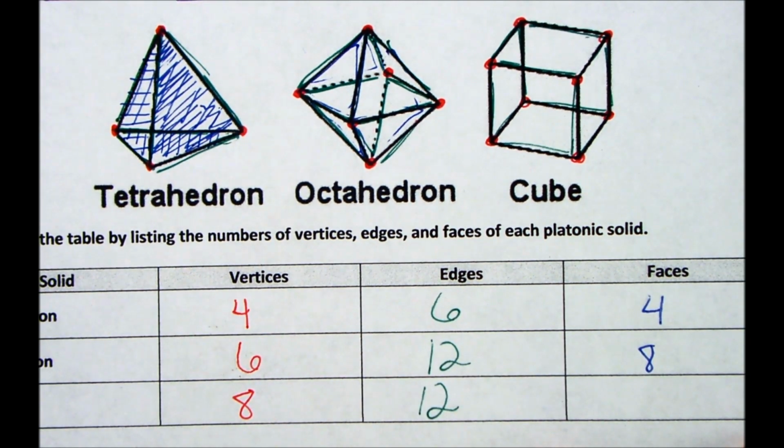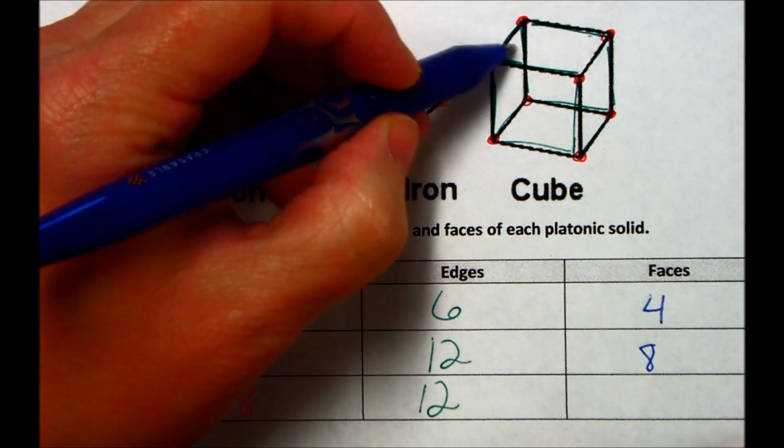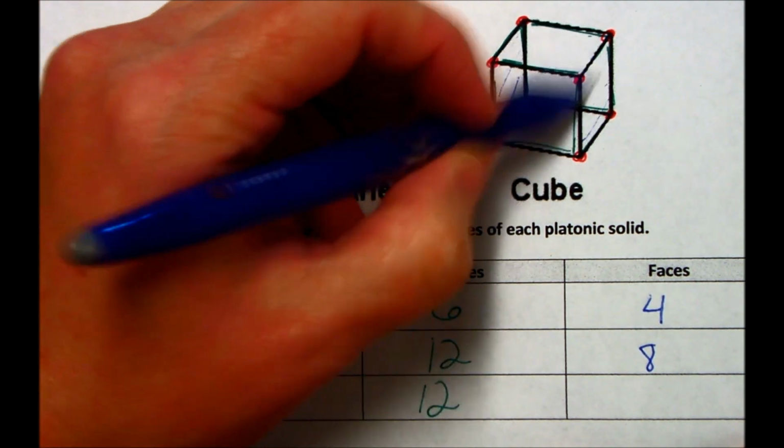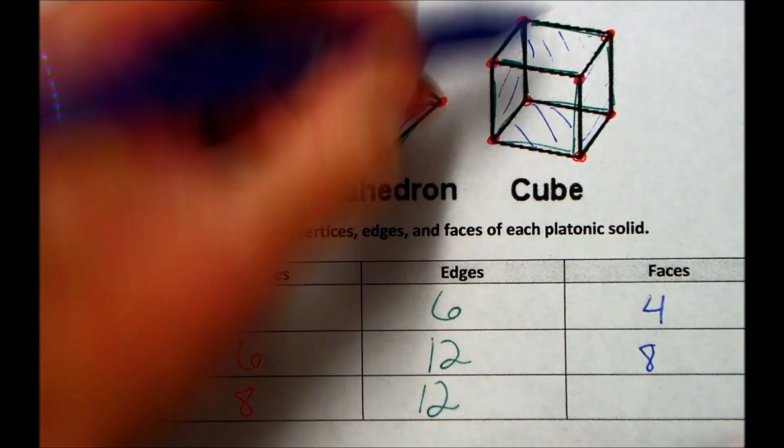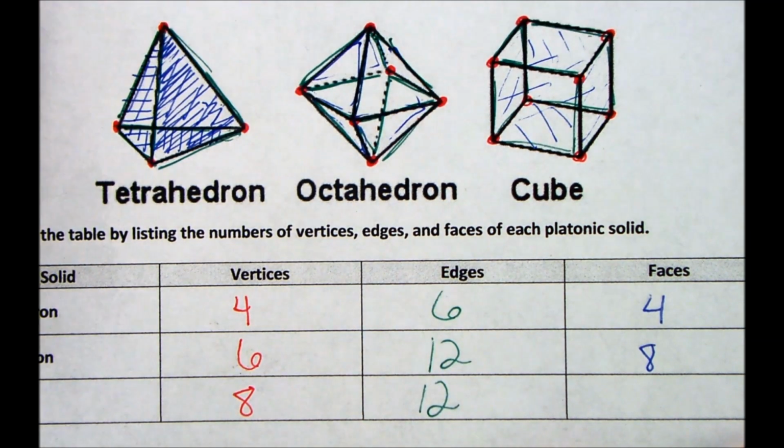But then as far as the faces, you've got your left side, your right side, the top, the bottom, and then the front and the back. So there's going to be 6 faces altogether.